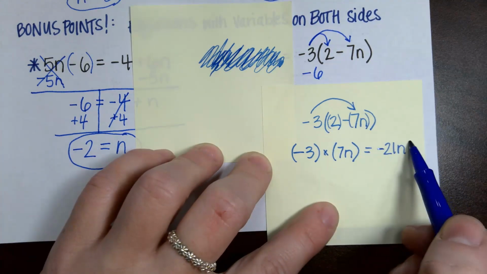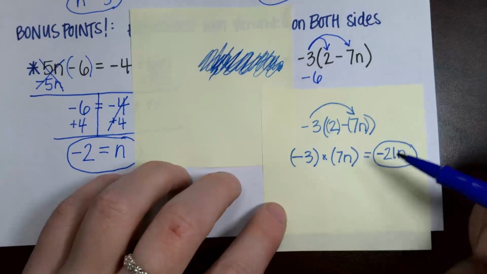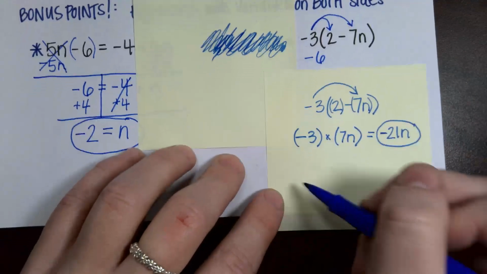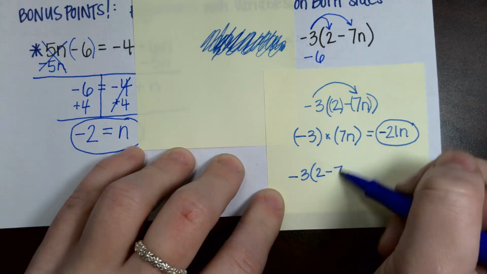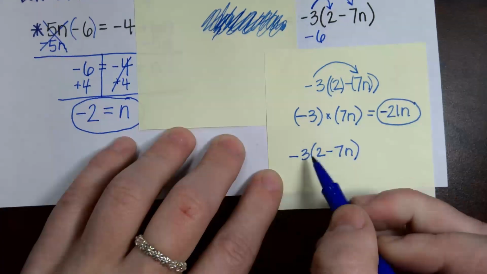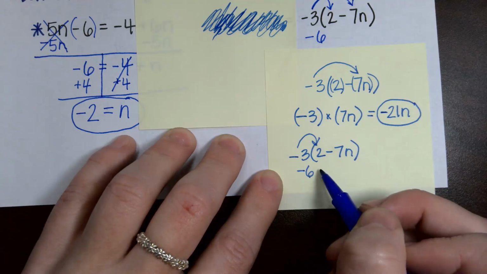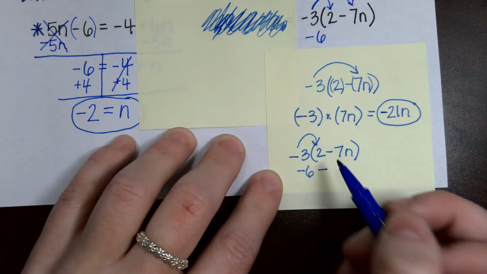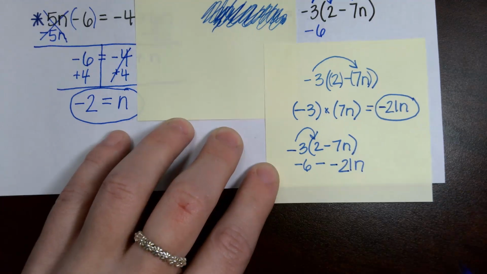So this would be the answer we get. And whenever we put it back up here, I'm going to rewrite it again. -3 (2 minus 7n). So we got -3 times 2 was -6. Then we'll bring down the minus. And then I've got minus 21n.